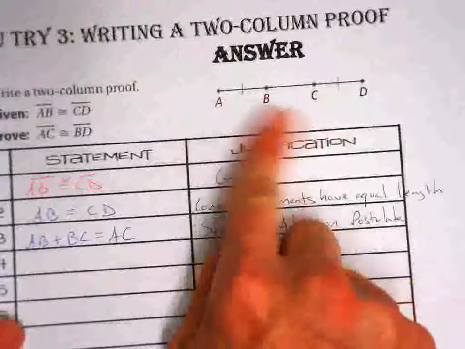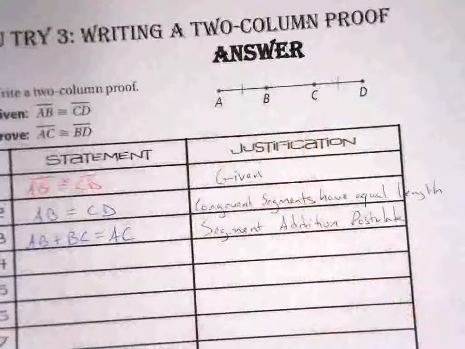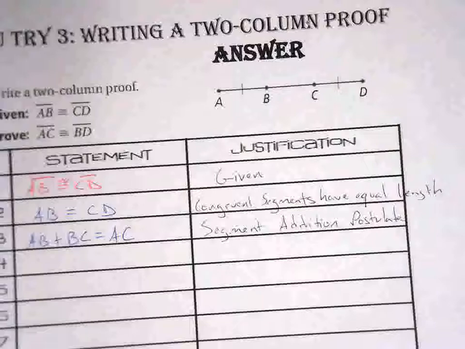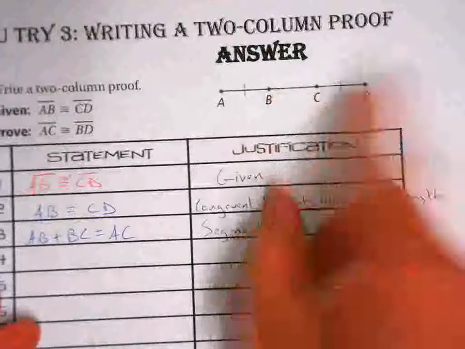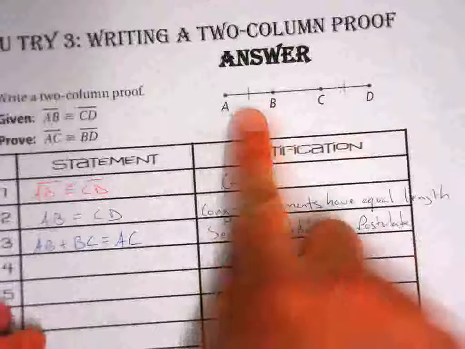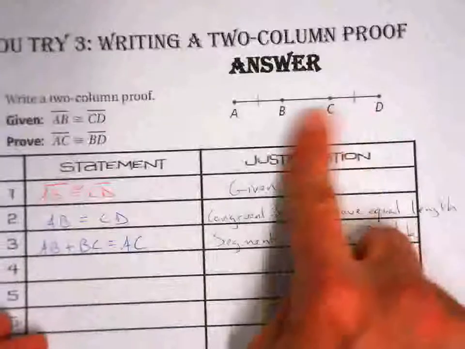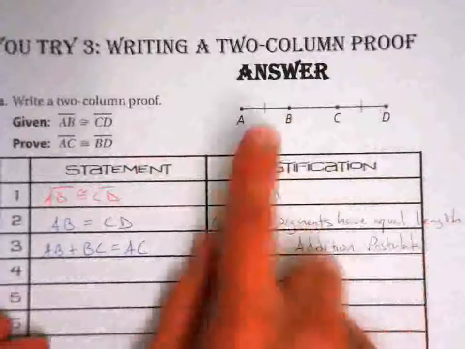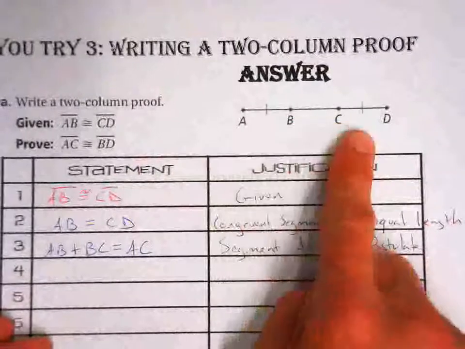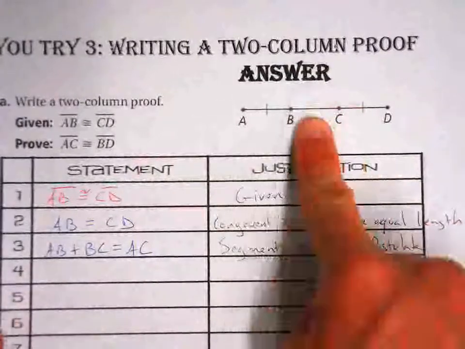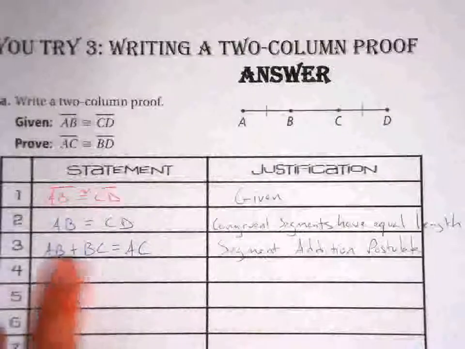Now, I want to start getting into BD somehow. So what part of AC shares a part with BD? I got my AC. I need to get my eyes on BD. Do they share anything? Yeah, they share BC. So how can I get access to this BC thing? There's my BC. So let me use BC.